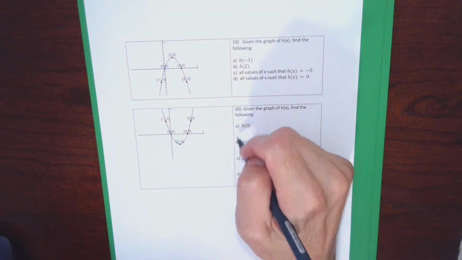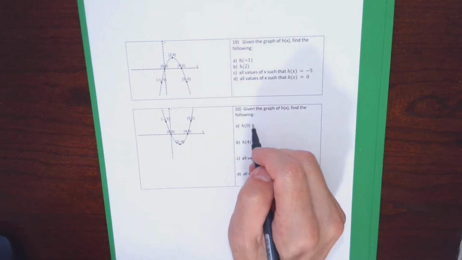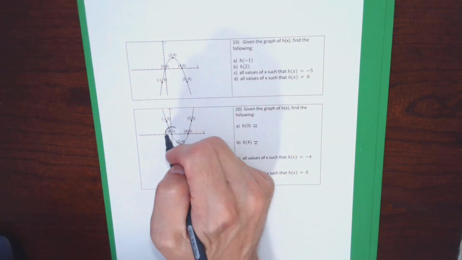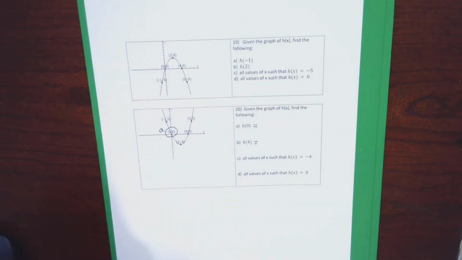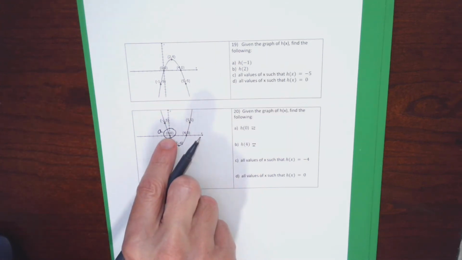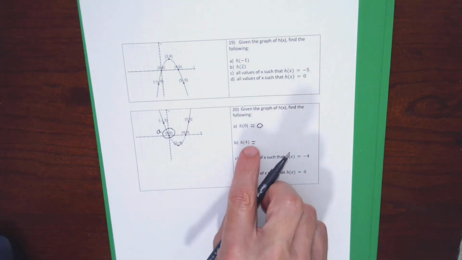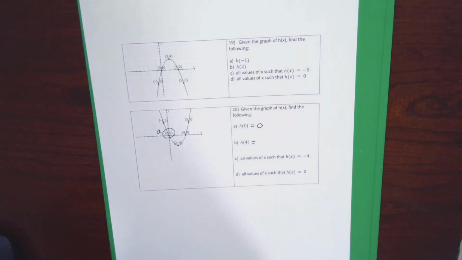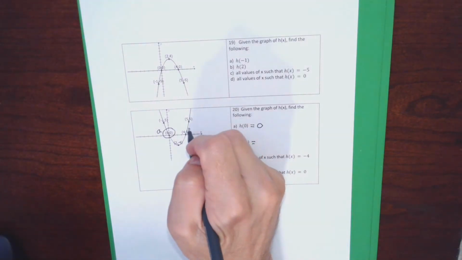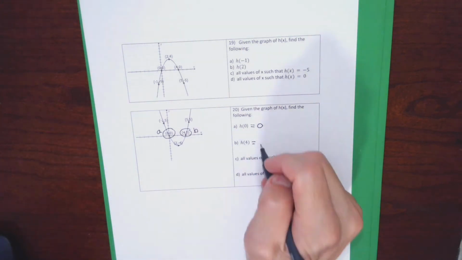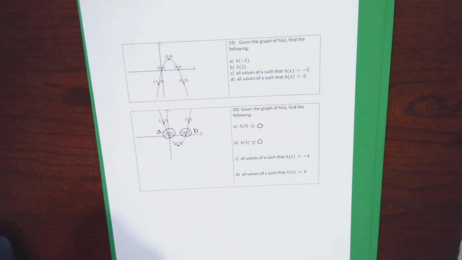And in A and B of number 20, because the number's inside of parentheses, it represents an x and I want to find a y. For part A on number 20, it's asking me to evaluate h at 0 or find the y when x is 0. So I found the point that had an x equal to 0 and the corresponding y is 0. For part B, when it says find h of 4 or find the y that corresponds to x equal to 4, the point that it's calling out is the point (4, 0) because the number inside the parentheses is an x. I want the corresponding y.